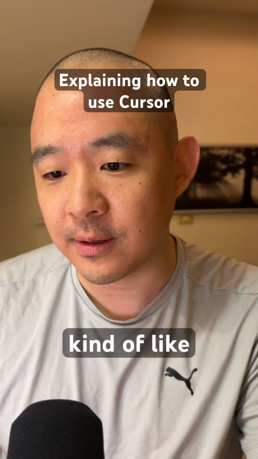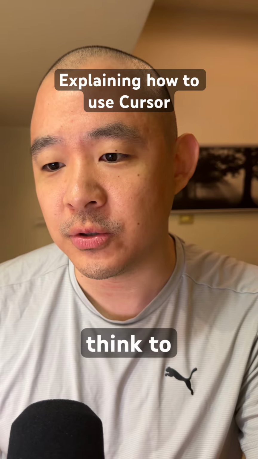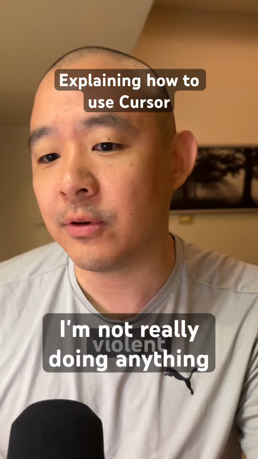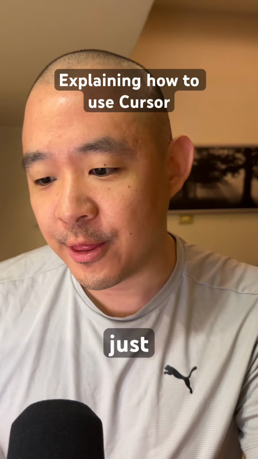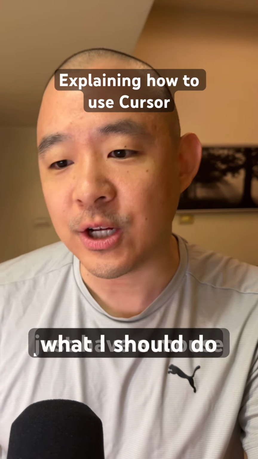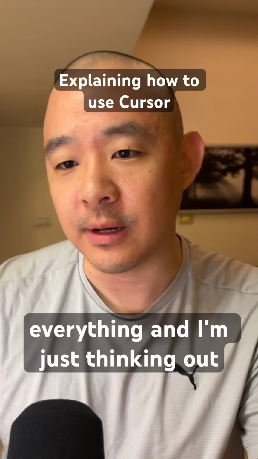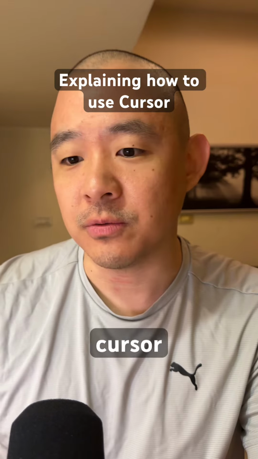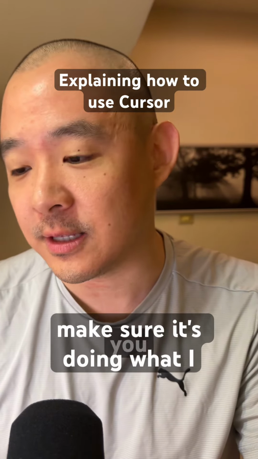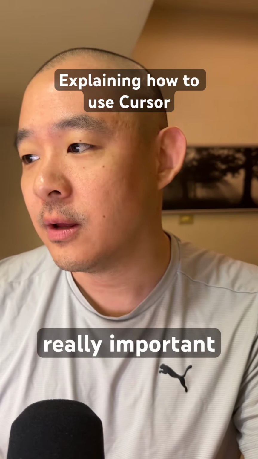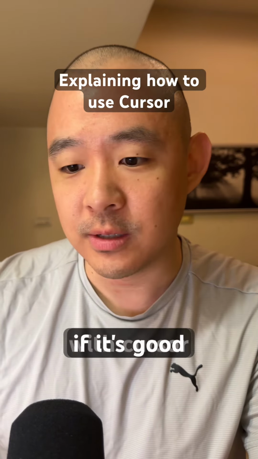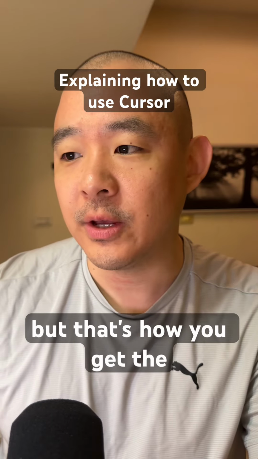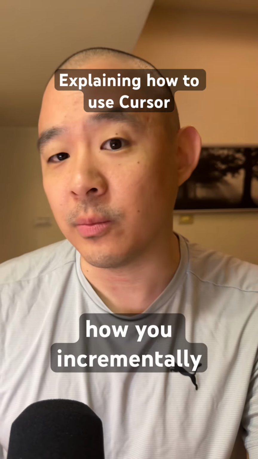And that's kind of like the simplest way, I think, to explain the mindset that I have when I'm using Cursor. I'm not really doing anything different. I'm just thinking out loud what I should do. I've internalized everything, and I'm just thinking out loud all the steps I need to do, and then I just type it into Cursor. Cursor runs. I make sure it's doing what I expected it to do. I think that's really important. And then if it's good, next step. If it's not good, modify as needed. But that's how you get the best results with Cursor. That's how you incrementally build.